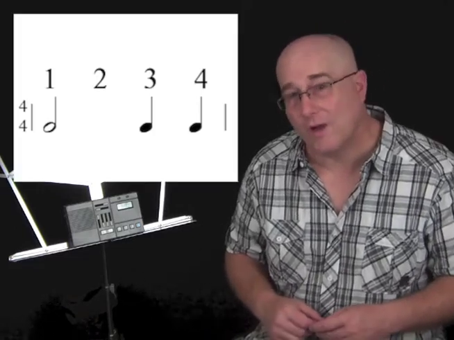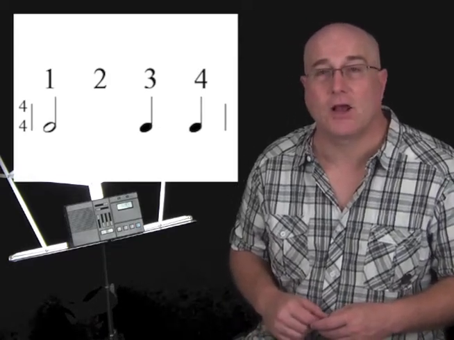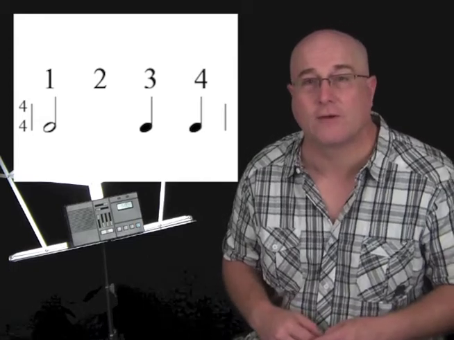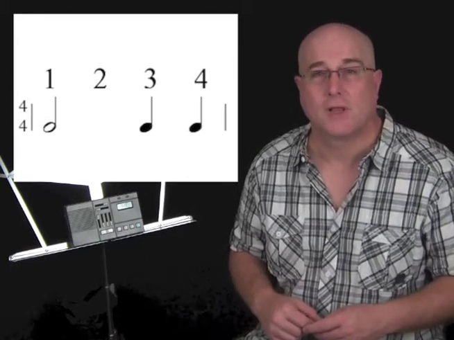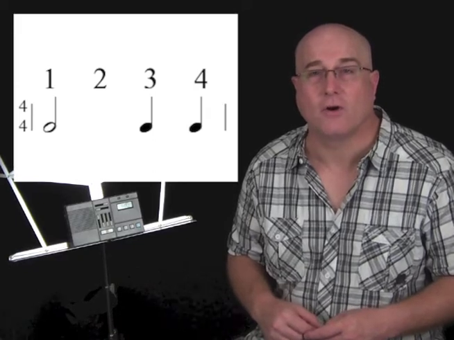Okay, now let's look at the next example, which had the half note on the 1 count and then quarter notes on counts 3 and 4. Again, a 1 bar or 4 count off. Here we go. 1, 2, 3, 4. 1, 2, 3, 4.